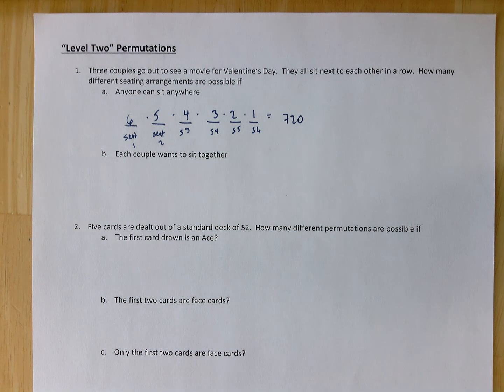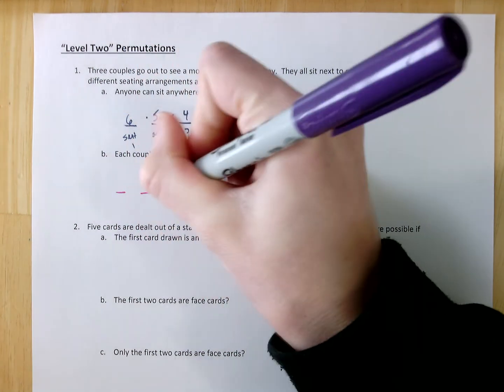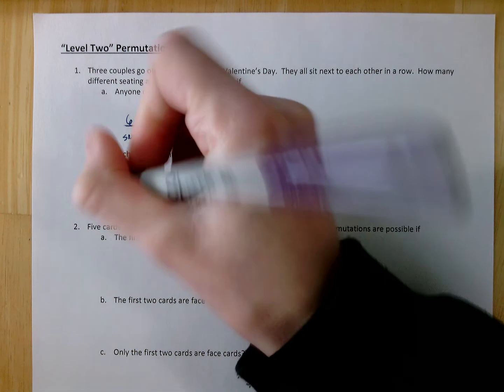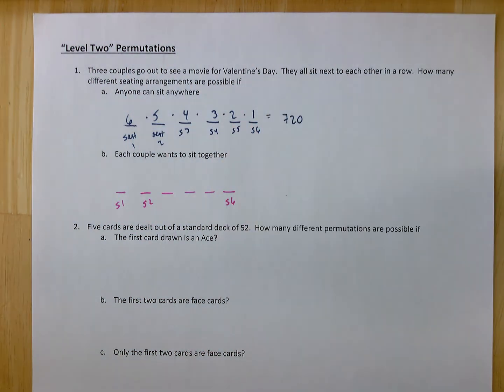All right, but for part B, now we're going to say, well, it's Valentine's Day, so probably these people want to sit together. So there's a couple of different ways that you can approach doing this problem. Here's the way that I approach it. I look at it and I think, okay, well, that means that I have 6 seats, right? So seat number 1, seat number 2, just like before, up to seat number 6.